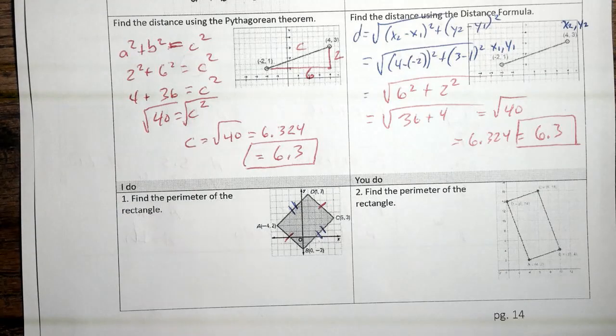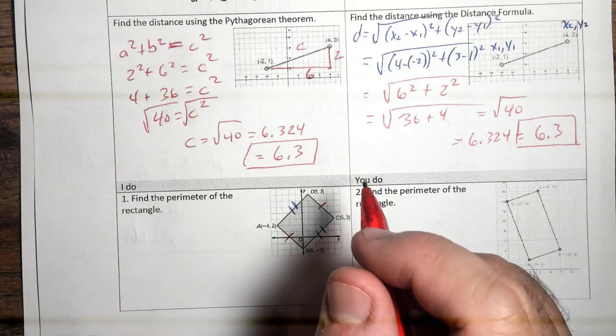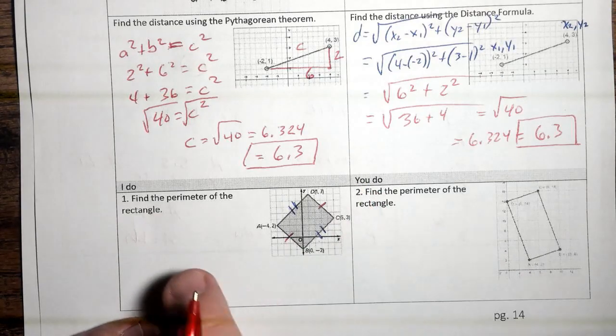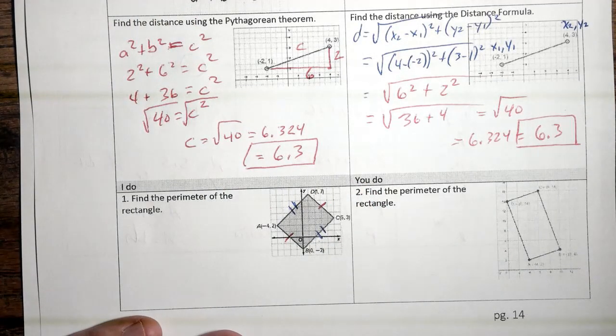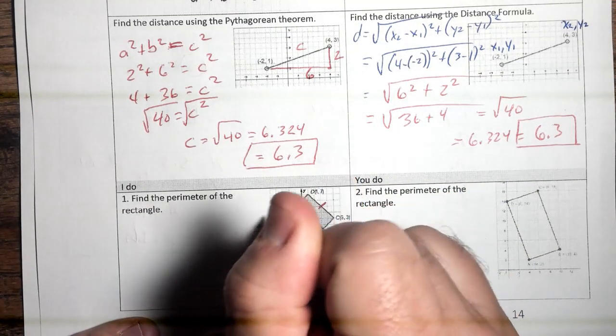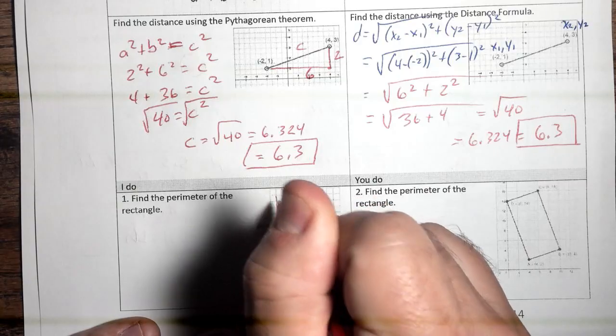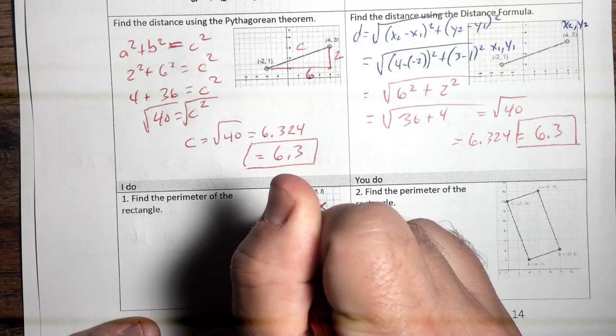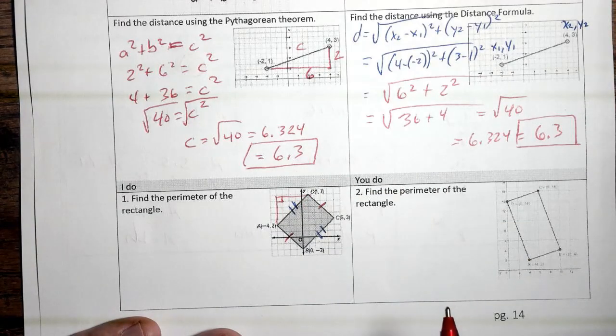So, first thing we're going to do, using the Pythagorean theorem, we're going to do like we did over there, and we're going to go from here to where that comes out in there. This is a 90-degree angle.